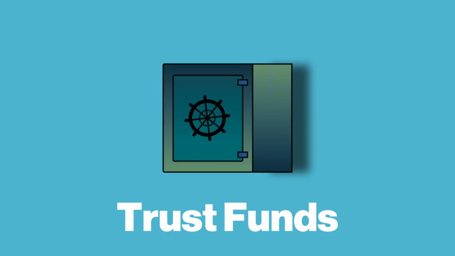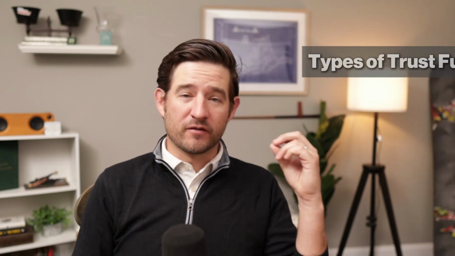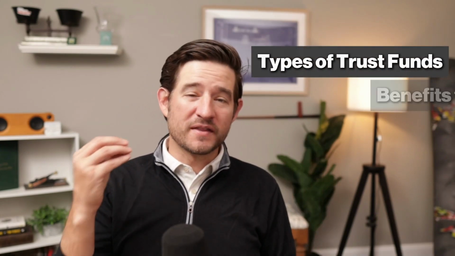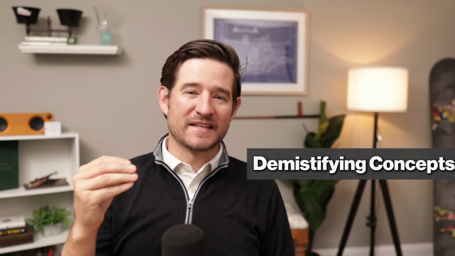Today's topic is going to be on trust funds. We're going to dive into them. We're going to talk a little bit more about the different types of trust funds that are out there, what the benefits are to them, and demystify a lot of those concepts that are out there on the internet. So let's go ahead and dive in.